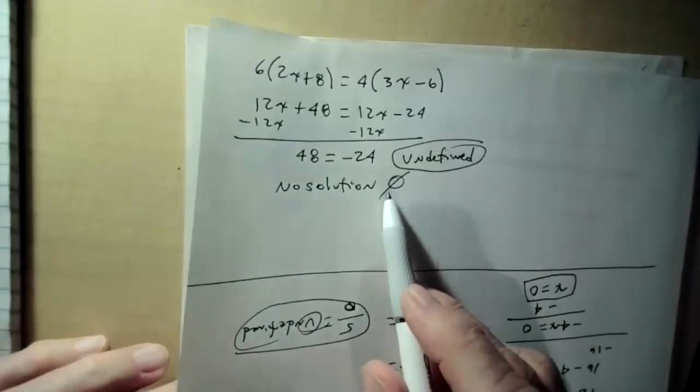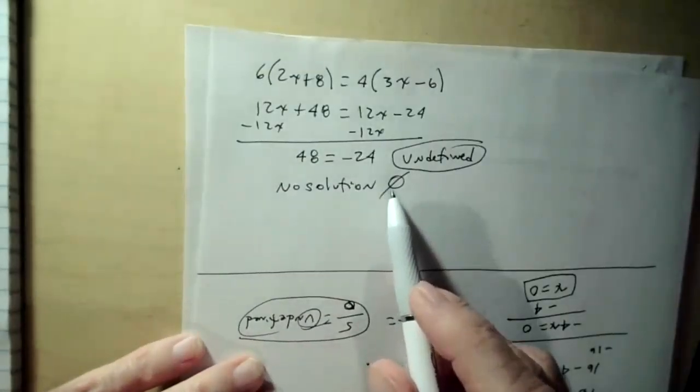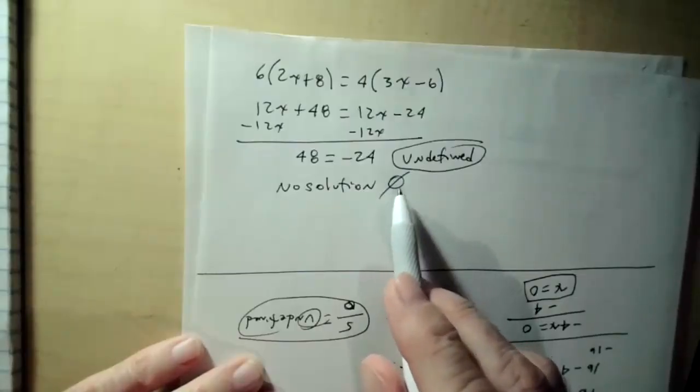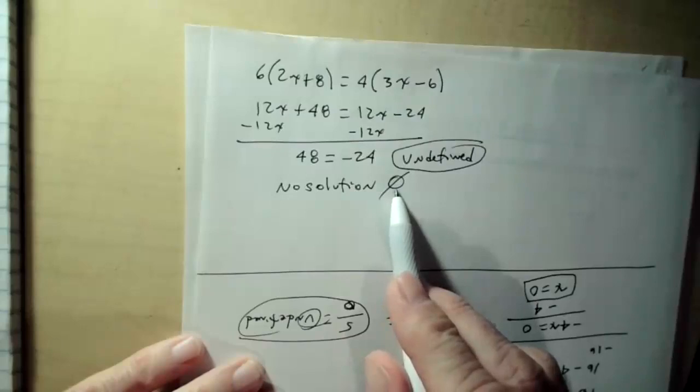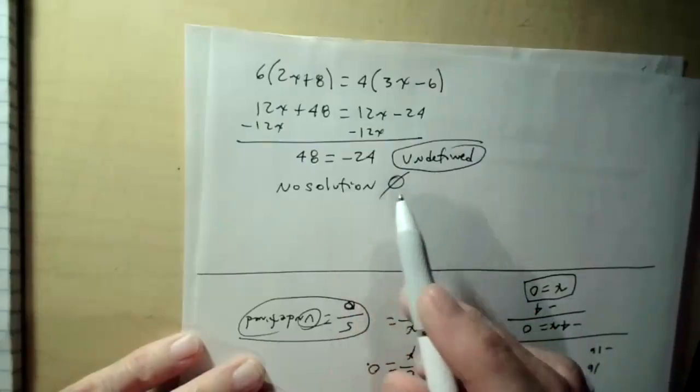This is 0 with a line through it. Do not use this as 0. Now, back in the day when computer printers were very new and you really couldn't distinguish between the letter O and the number 0, they would use this for 0. Not anymore. Do not do this because 0 with a line through it means no solution, undefined, whatever you want to say there.